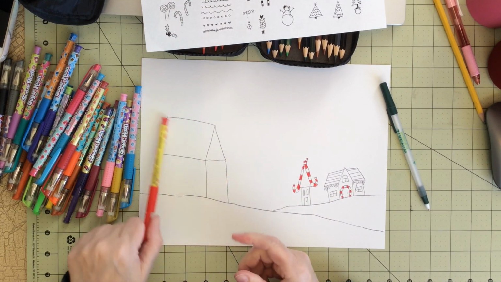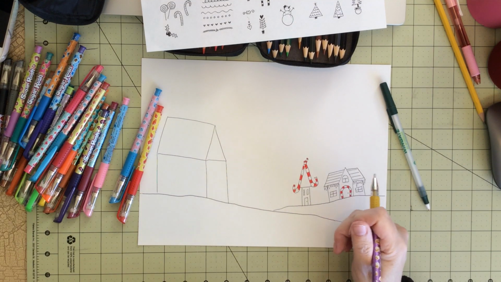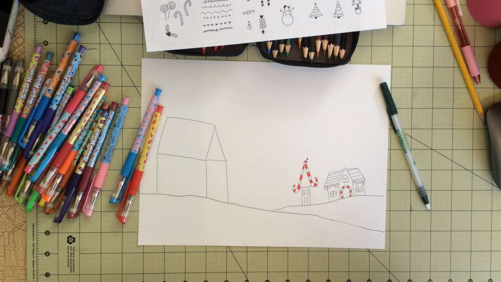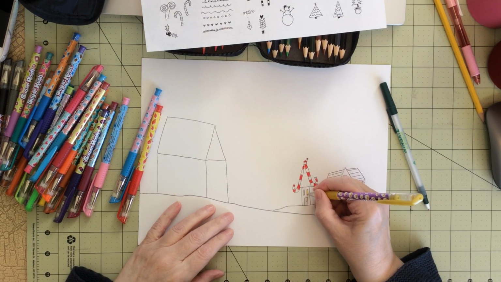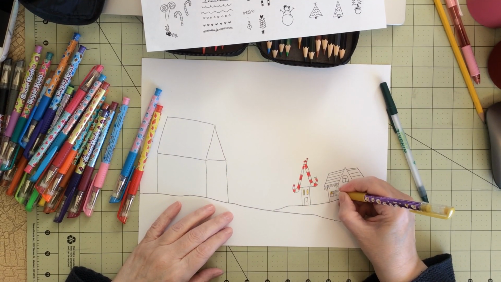And then I'm going to color in the windows. I'm going to color them in yellow because I want it to look like the lights are on inside. Color this yellow. Oh, this one sparkles too. And this one I'm going to color in yellow as well.